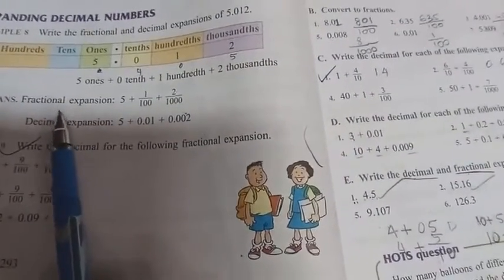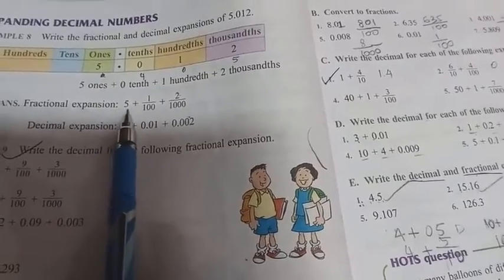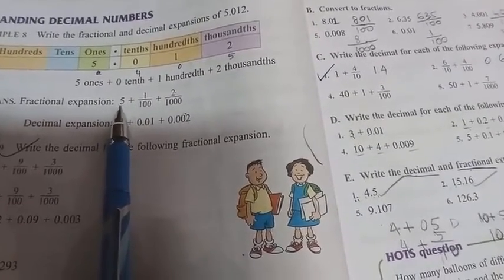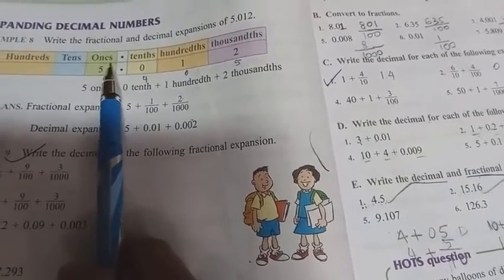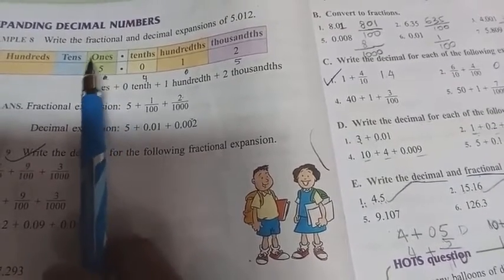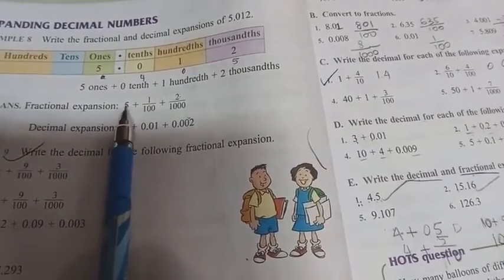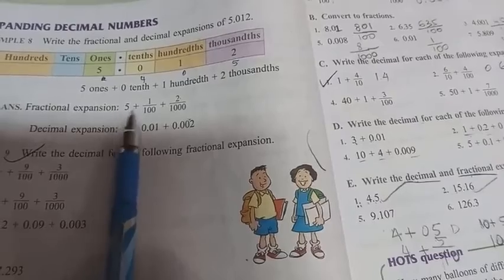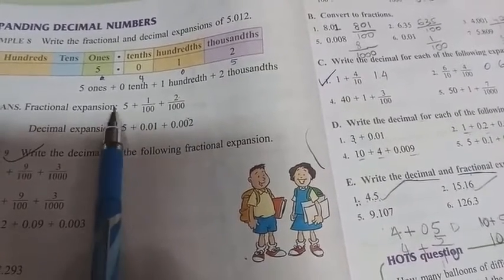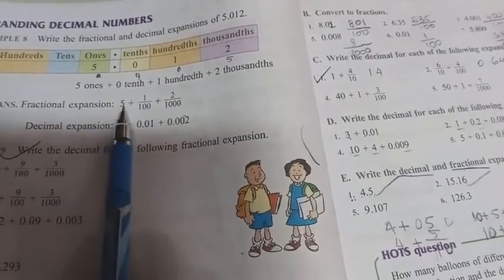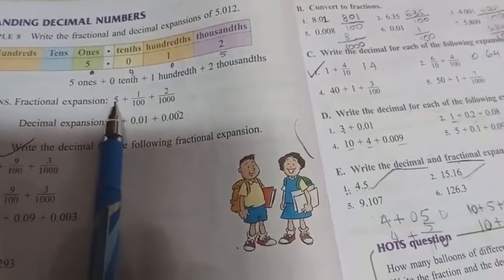When we write in fractional form, for ones we directly write 5. The numbers which come before the decimal point are ones, tens, hundreds. For those numbers, there is no need to write any denominator, for example 1 by 100, 2 by 1000. We cannot write like that. Directly we can write the whole number. The ones are the whole number.